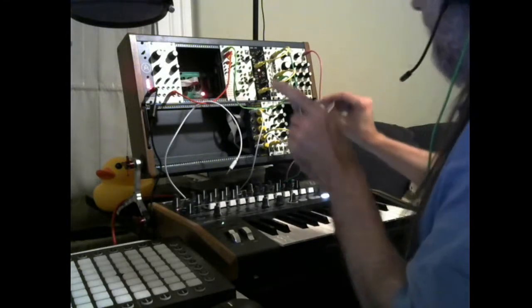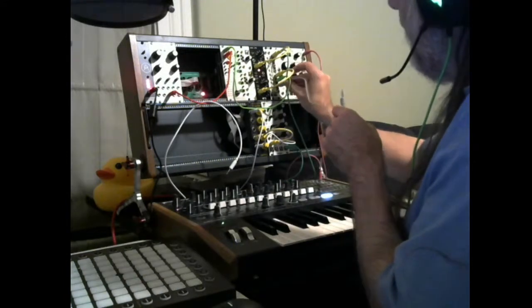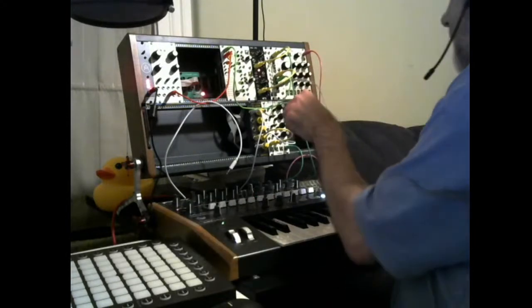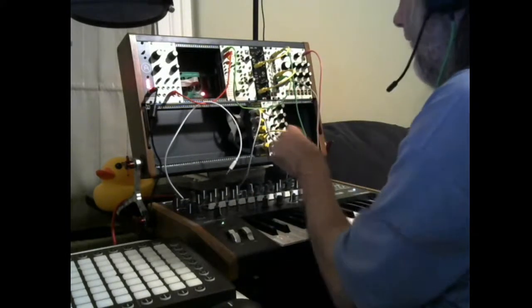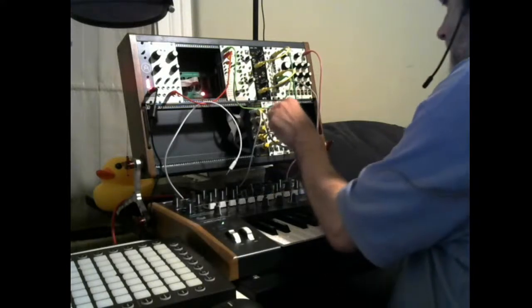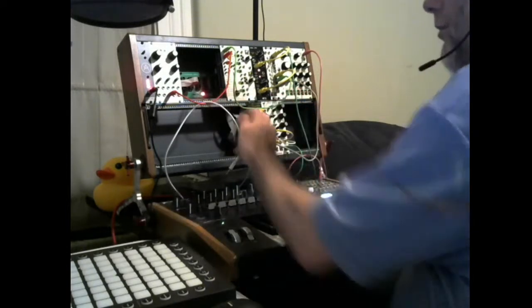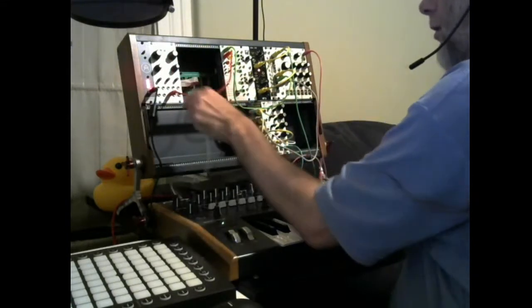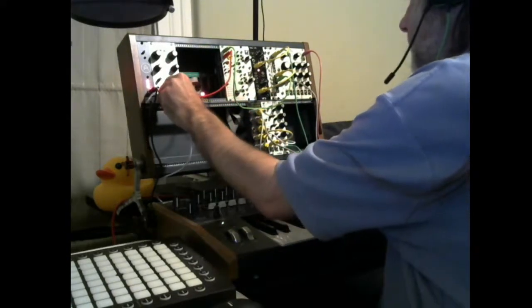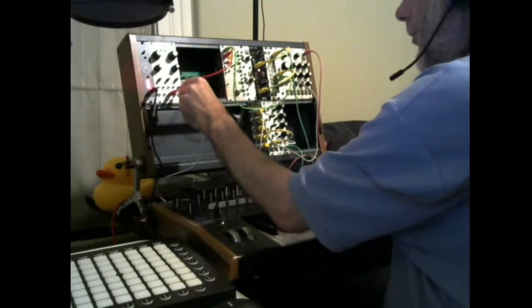So what I will do here, I will take the second LFO that's branched out, and I will plug it into CB1 just for fun. And then I will plug this back in to the output because I'm dumb.